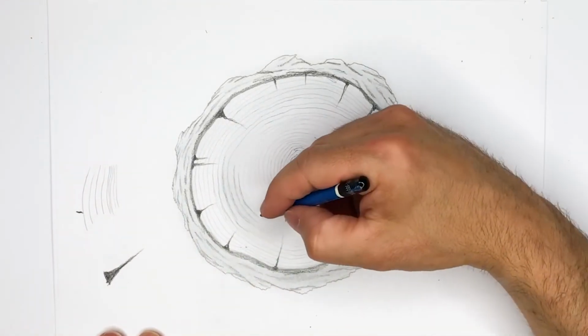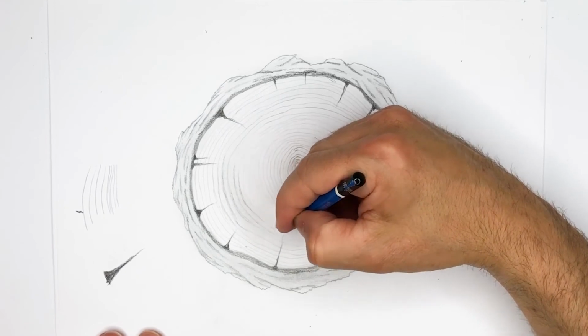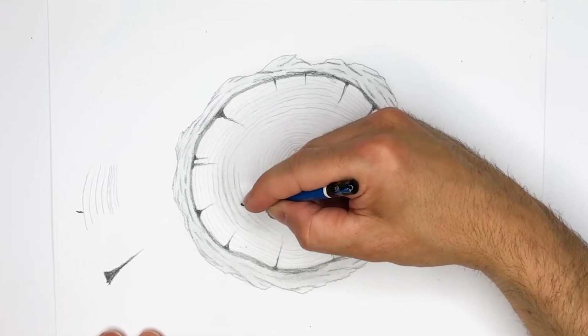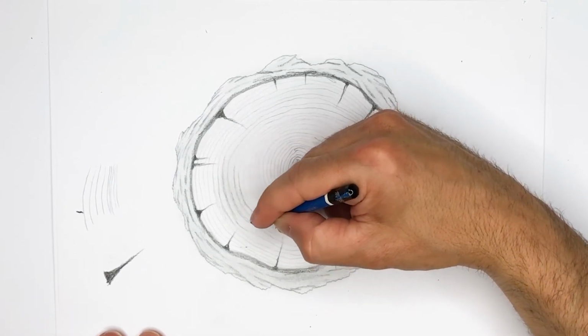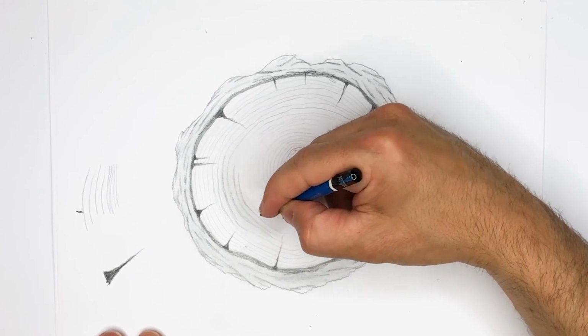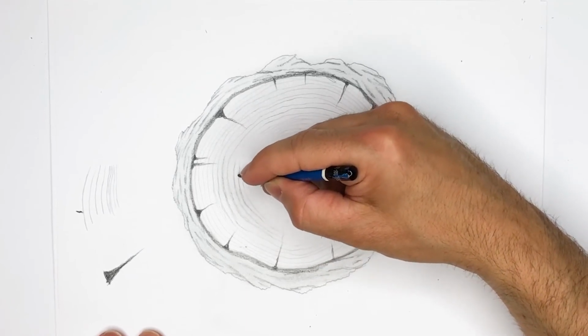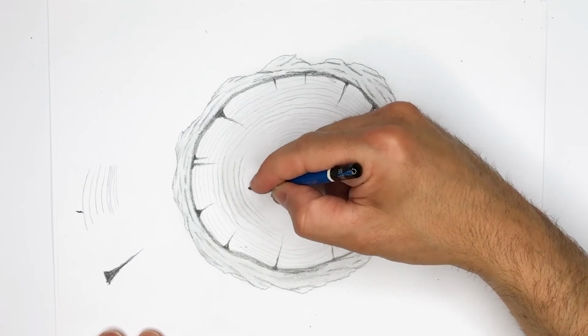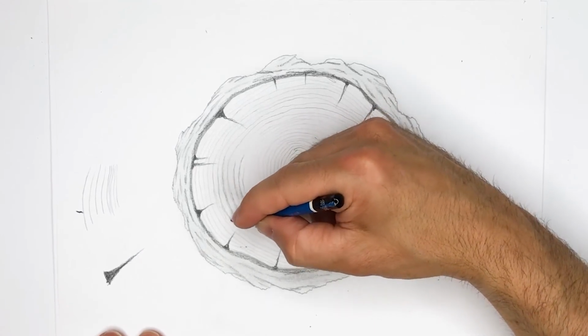Okay, great. So the trick is to smudge without losing the lines. I might have gone just a little too hard there, but that's fine. Anything can be touched up. So yeah, I'm just touching up some of these lines.